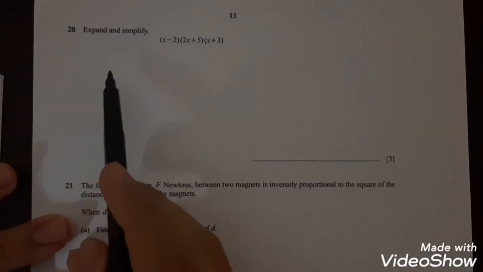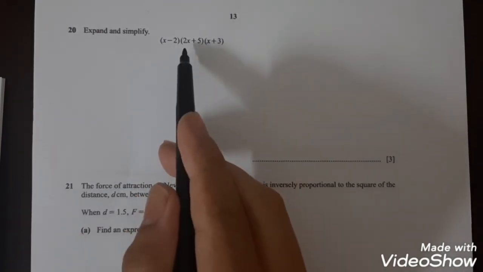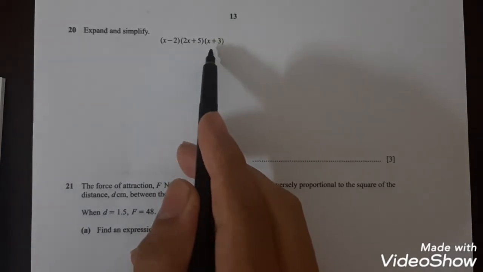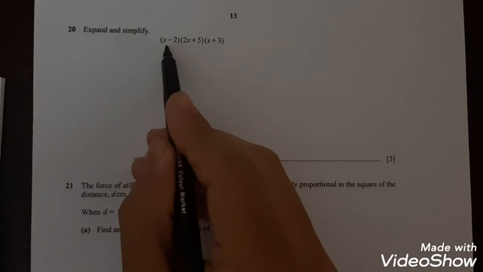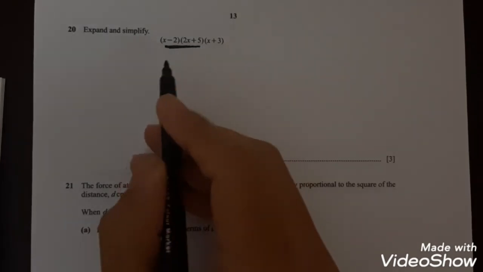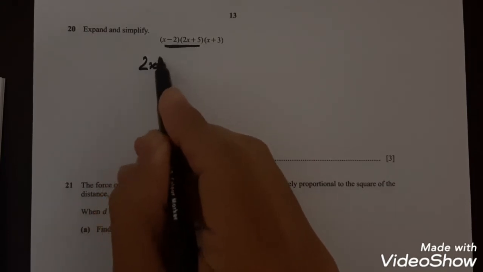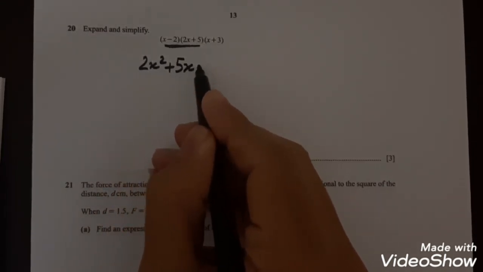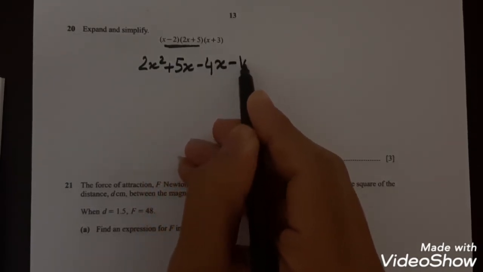Question 20 states expand and simplify x minus 2, brackets closed, multiplied by 2x plus 5, multiplied by x plus 3. So first you will multiply these two brackets and write x multiplied by 2x is 2x squared, plus 5x minus 4x and minus 10.